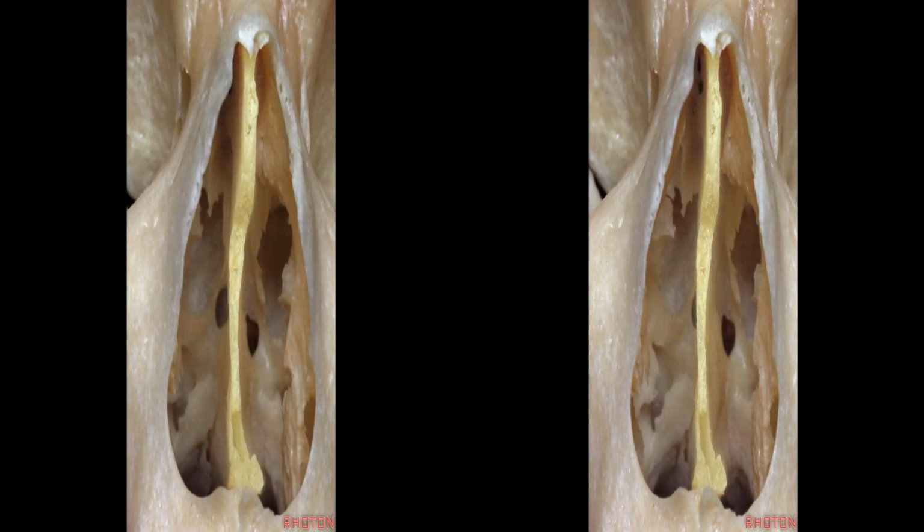So nasal septum is formed above by, what bone is this? Ethmoid. Below by vomer. And anteriorly there's nasal septal cartilage. As you look back into the nasal cavity, what foramen is this? Right here. This is sphenoid ostia.